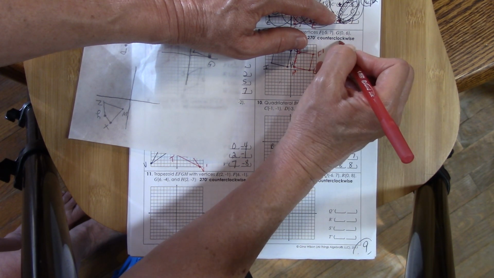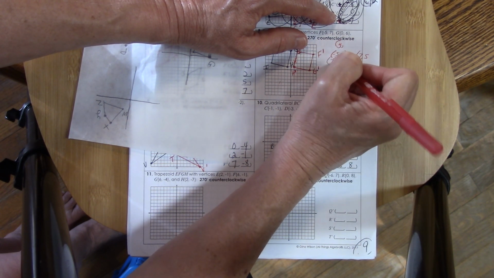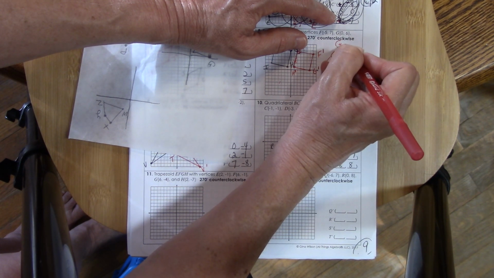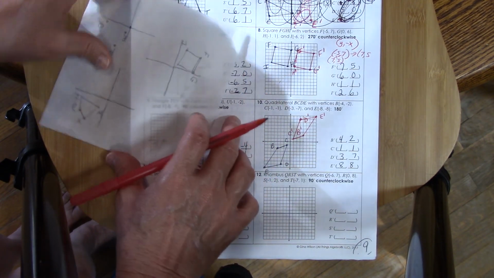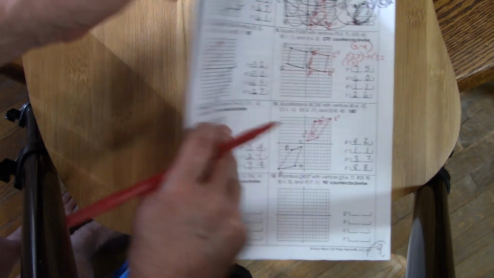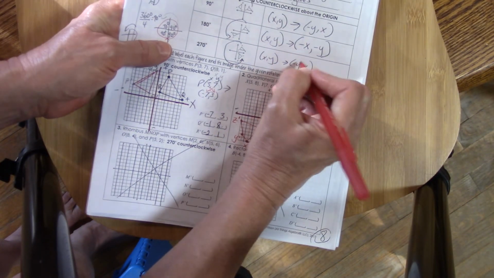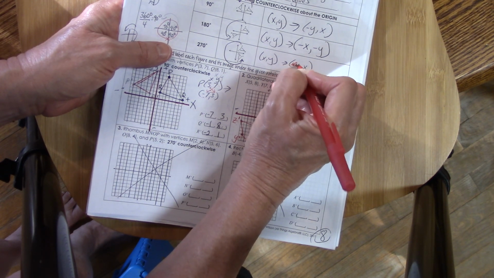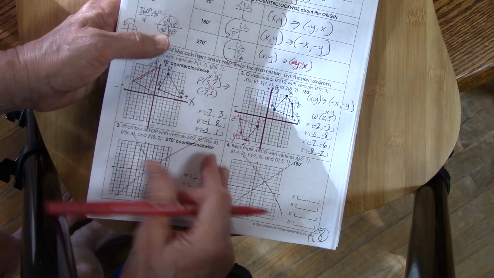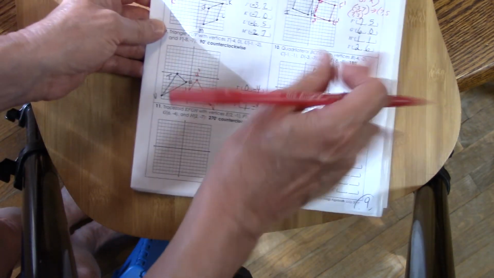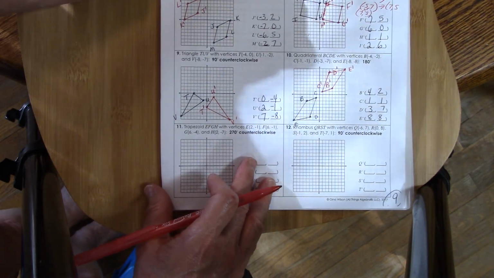So I've swapped my X and Y. The X changes signs, doesn't it? Okay? Opposite of X. Put that over here on your thing. Y, opposite of X.